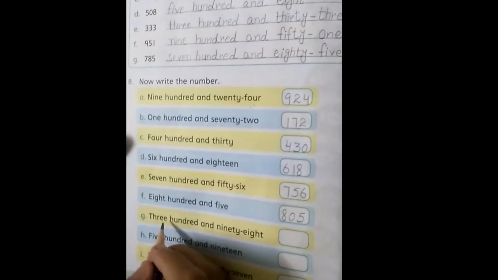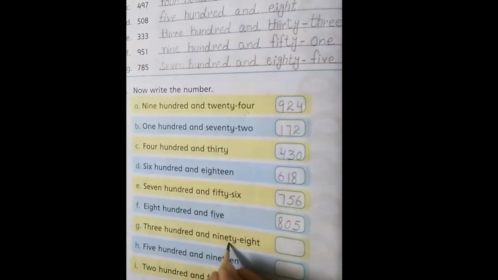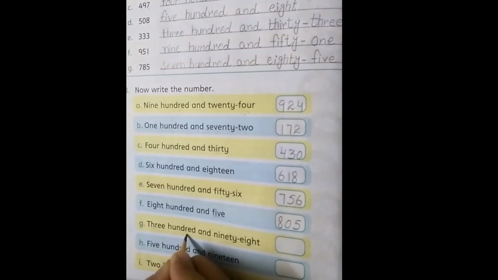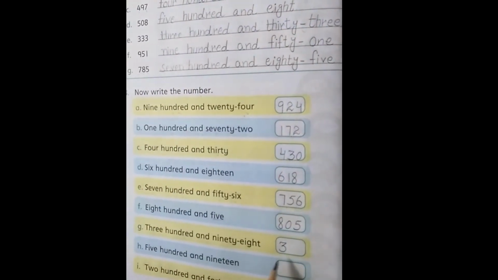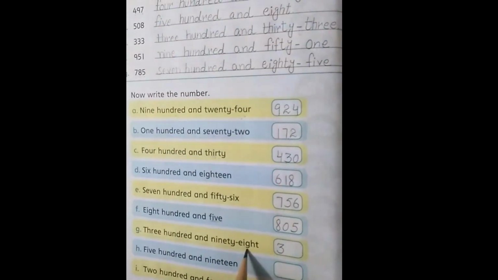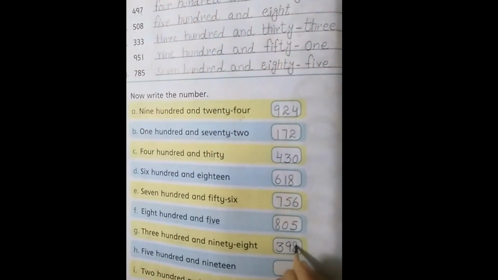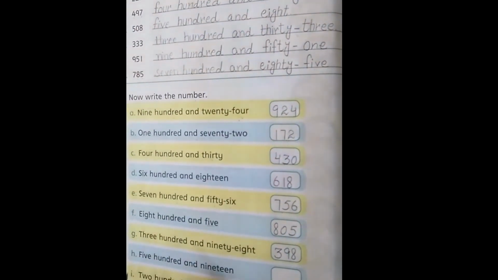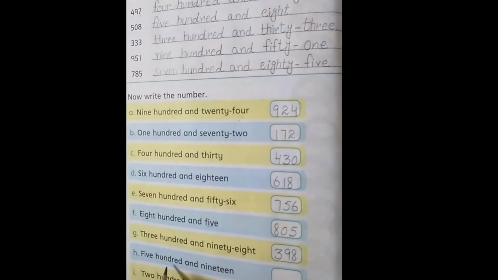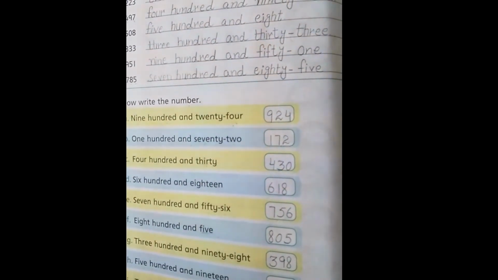805. Next, 398. 300. 98. 398. Next, 519.